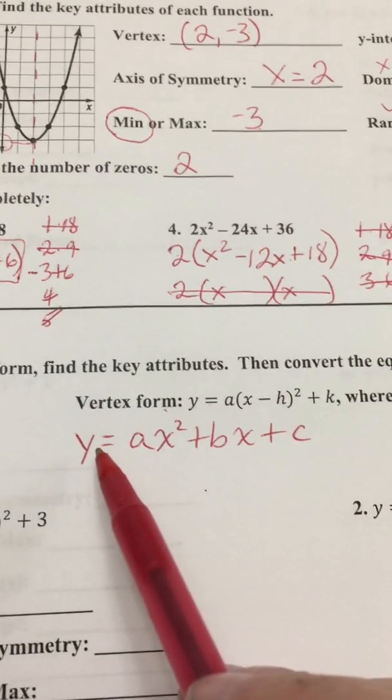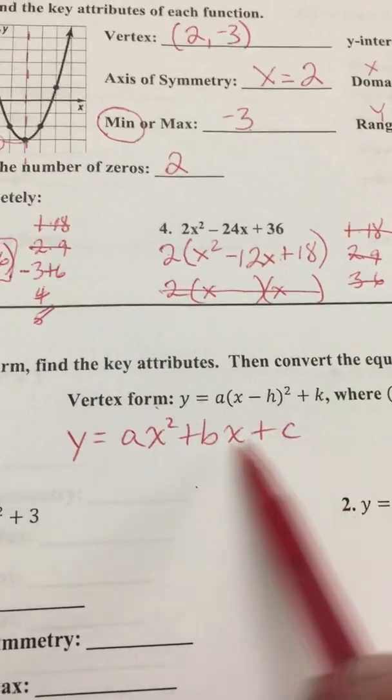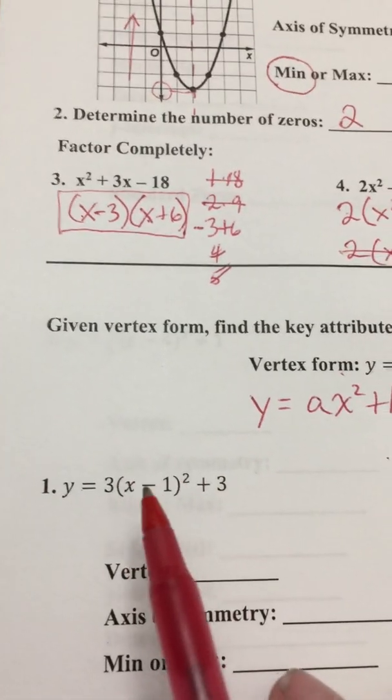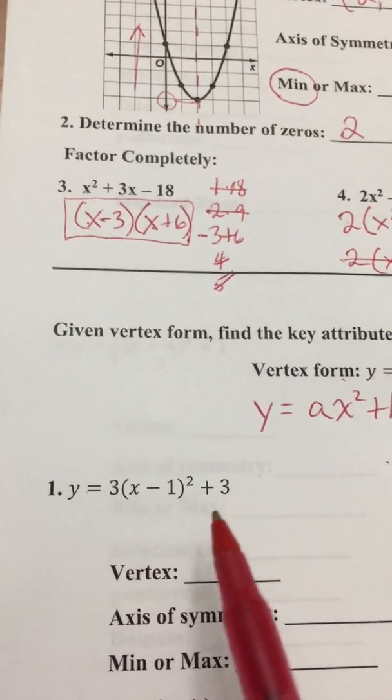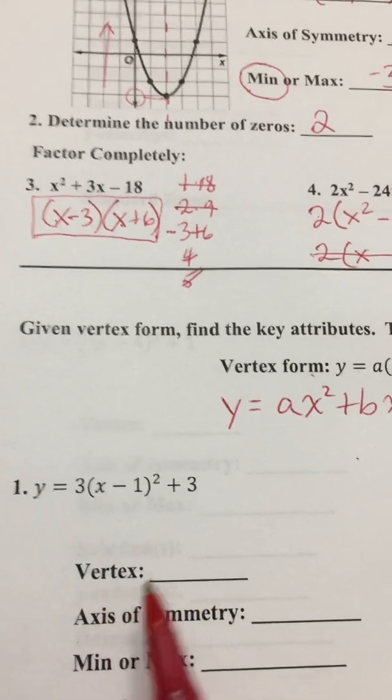This is the normal way we write it in standard form, when you have the x squared, the x term, and the number all on one side. So here we go. This thing is in vertex form because you have this parentheses with x minus, and it's being squared. You have a number on the end and some number in front of the parentheses. So first thing we want to do is we're just going to go through and pick out the vertex in both these first two problems.